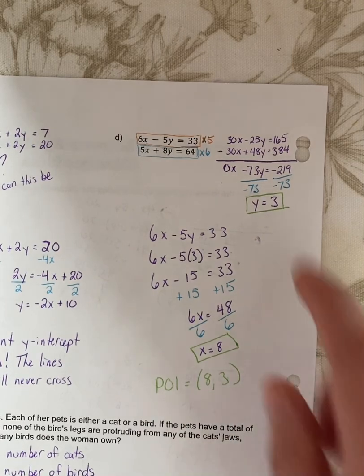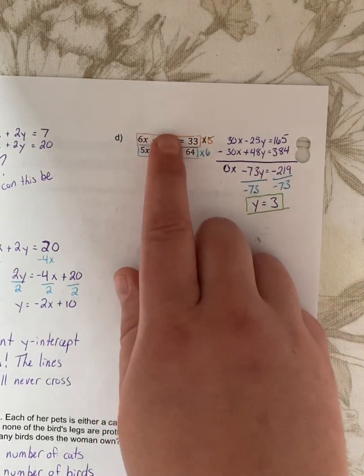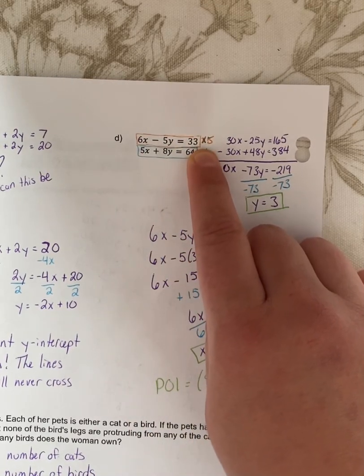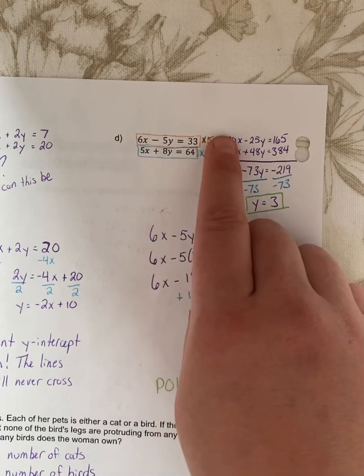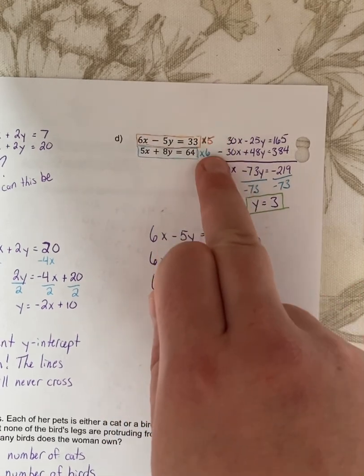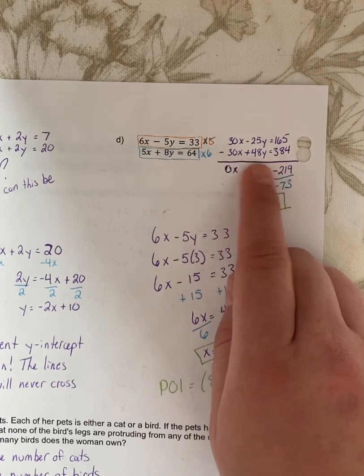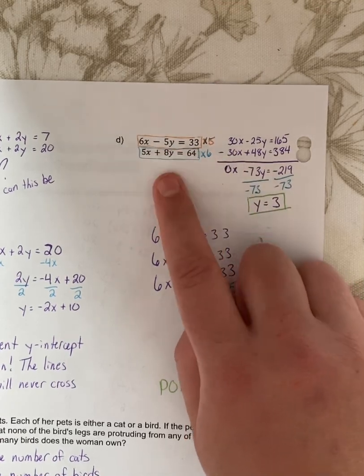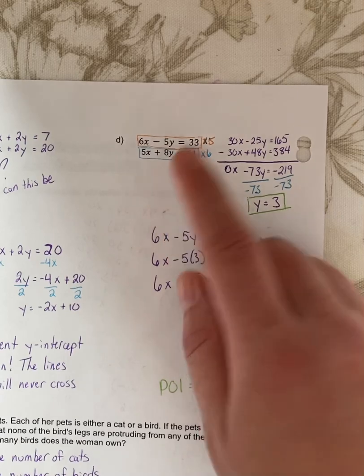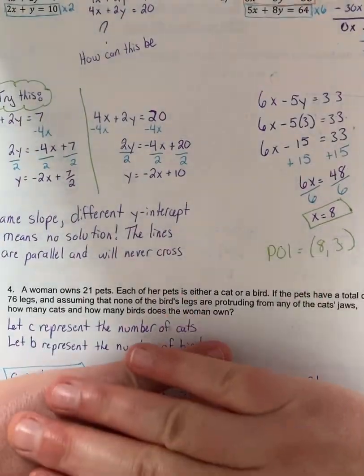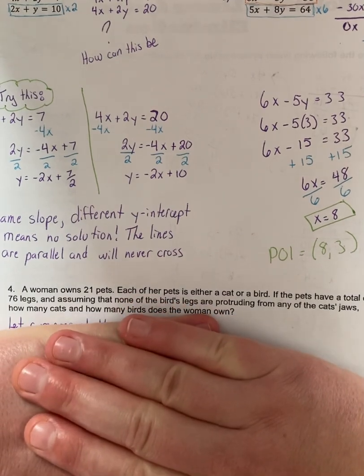So long story short, as long as you multiply each of the pieces by whatever the number is, you can do that. It's like an equivalent fraction, okay? And you can multiply each of these lines by different numbers to make sure that they line up at some point. Very important piece of information. Don't forget this.